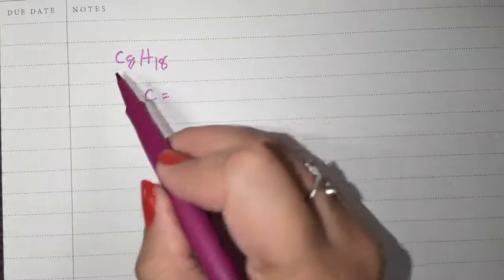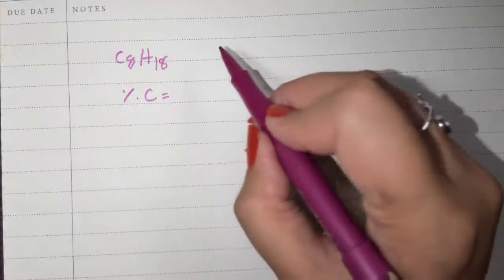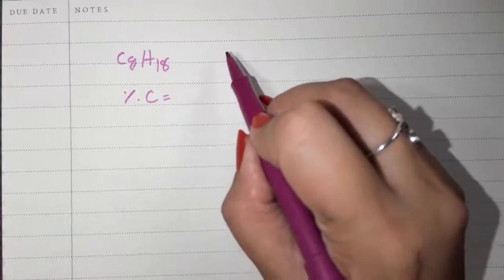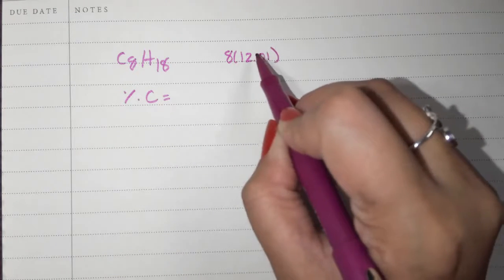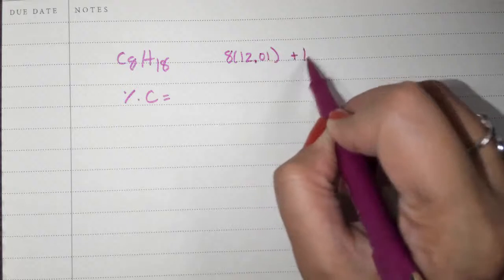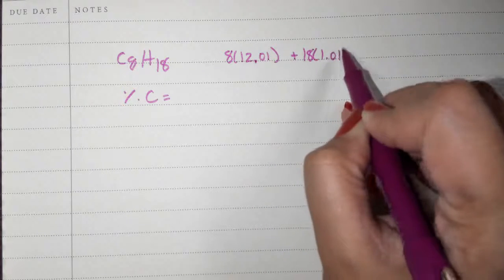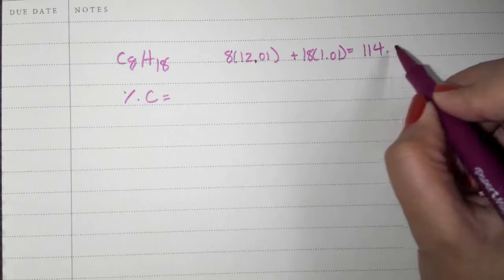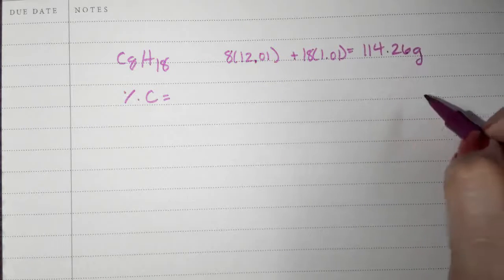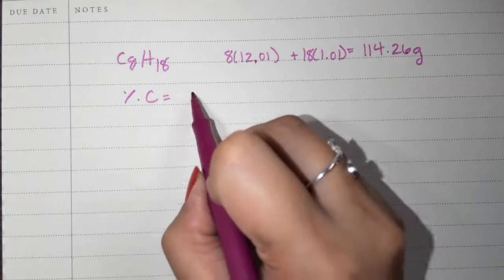You don't have to do each individual element now. All you have to do is start off with adding up the formula mass, so 8 times 12.01 for carbon, plus 18 times 1.01 for hydrogen, equals 114.26 grams.